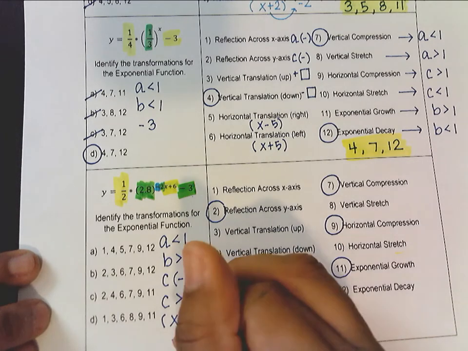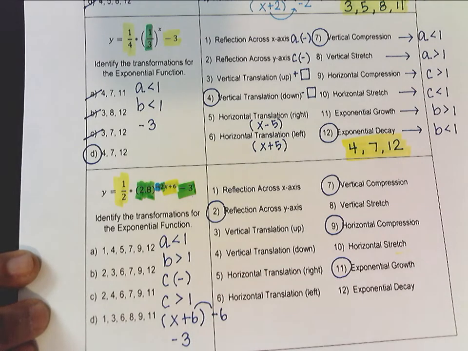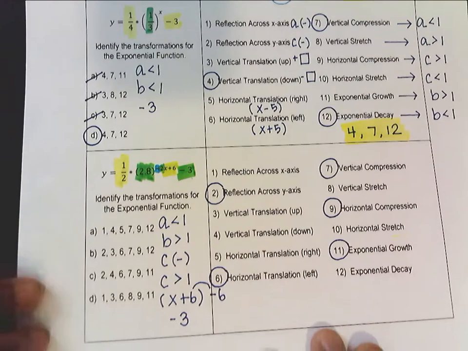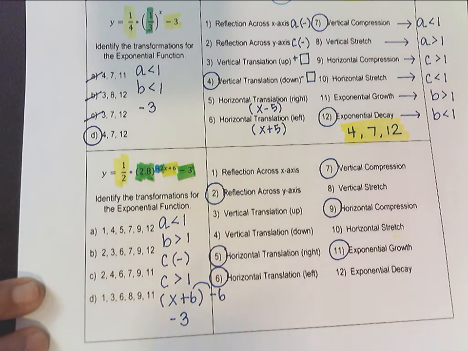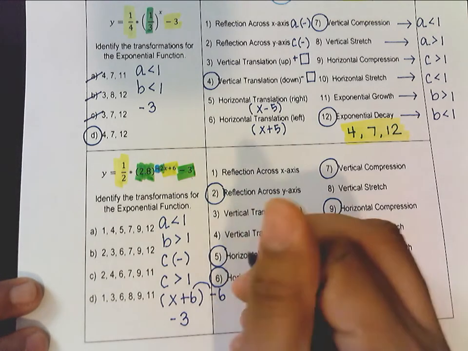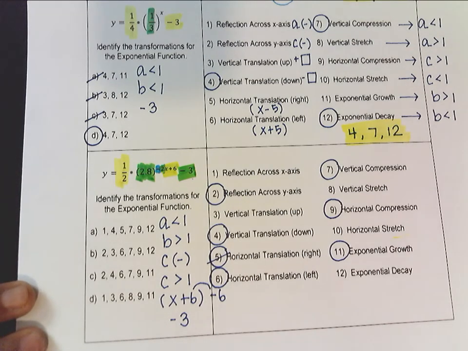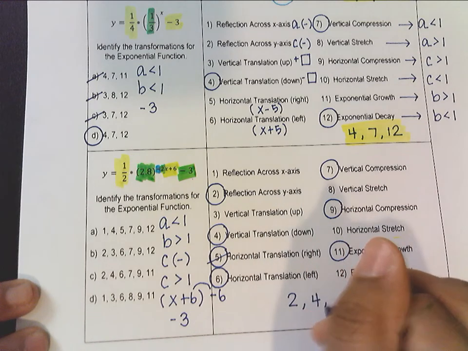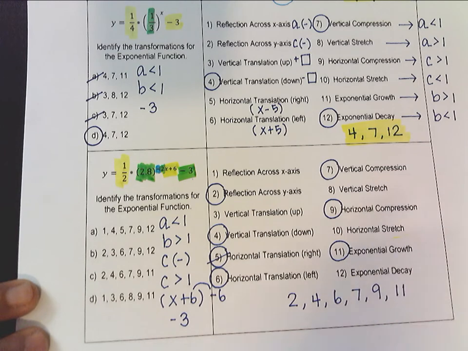X plus 6, what comes out is a -6. So that means it's a horizontal translation to the left. So therefore, I circle number 6. And finally, I am shifting down 3 units on the y-axis, so I have to circle number 5. I'm sorry, number 4. Okay, because it's down. So the choices I selected were 2, 4, 6, 7, 9, and 11.